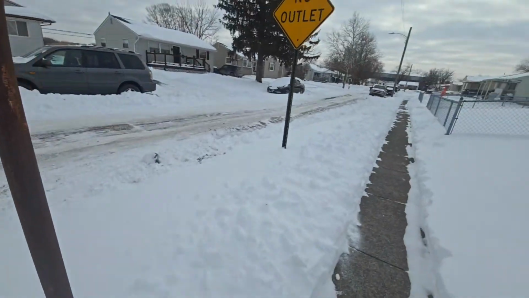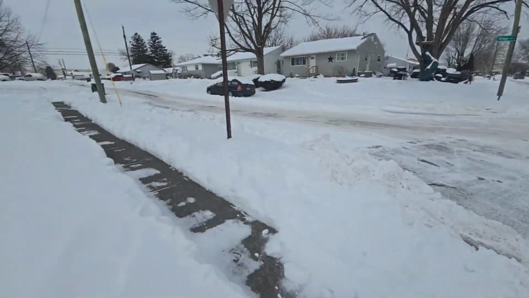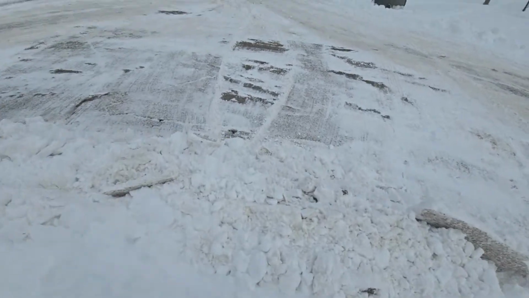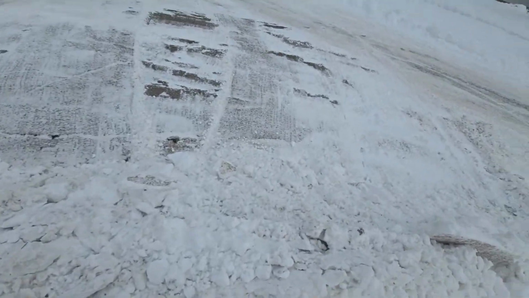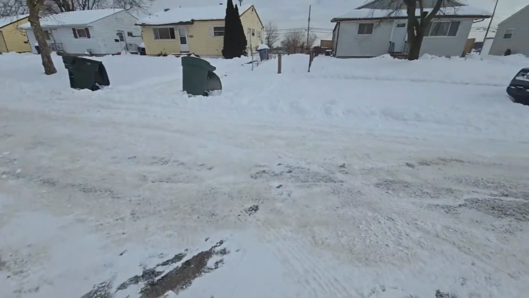Looks like someone actually came through and did some plowing on our actual residential street. Nice. Except for when you gotta exit the sidewalk to the street. There we go.